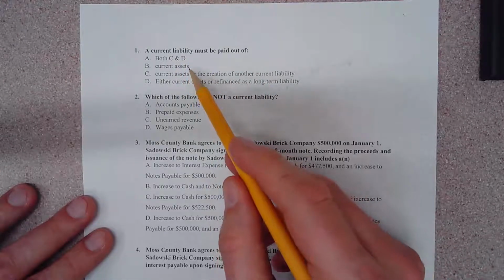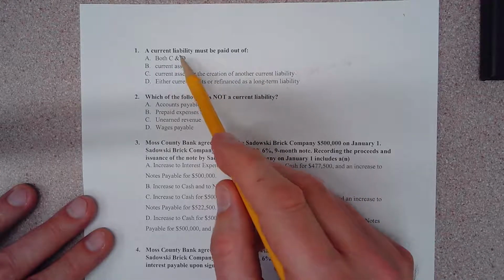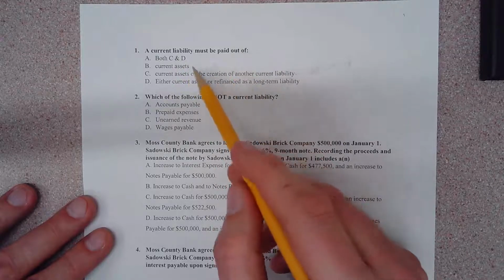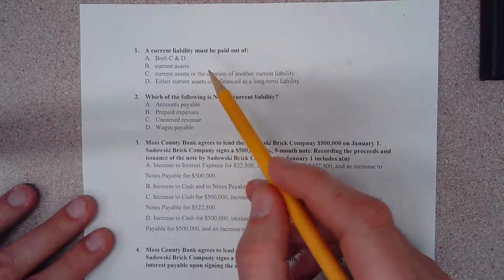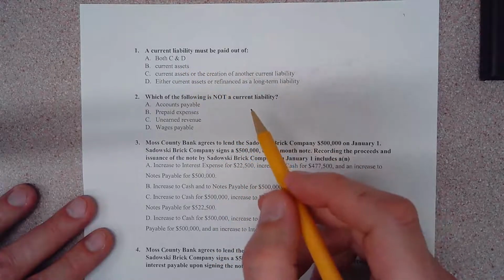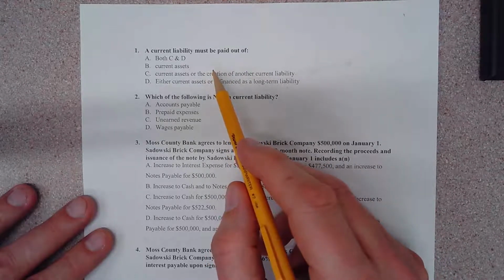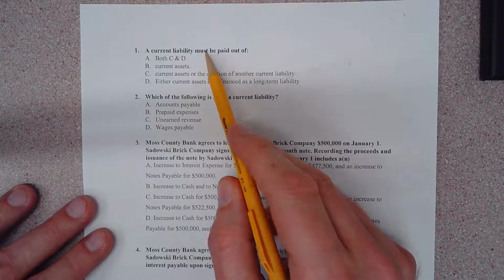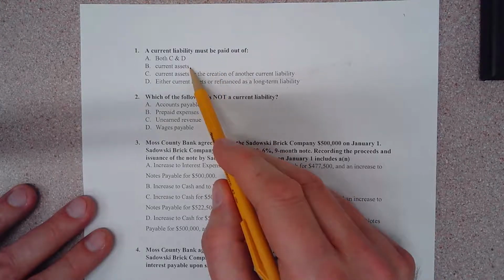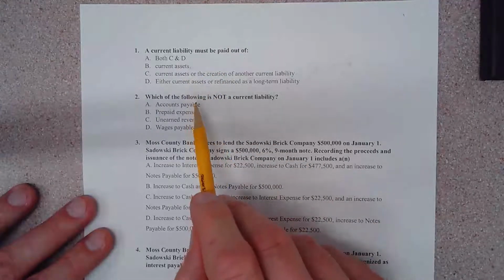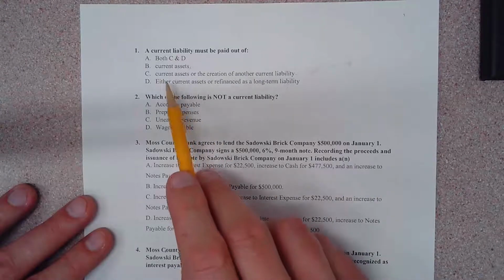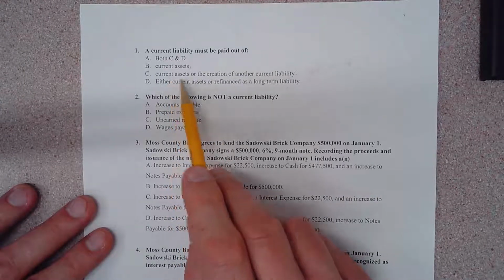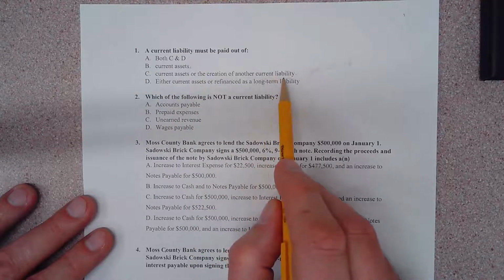So let's look at choice B first. It says a current liability must be paid out of current assets. Well, what I told you in the lecture is that current liabilities are usually paid out of current assets. The question says must. So this is probably not going to be our answer. Let's look at choice C. It says current assets or the creation of another current liability.